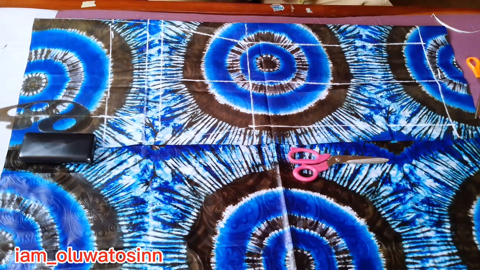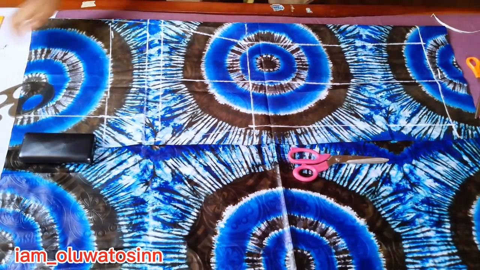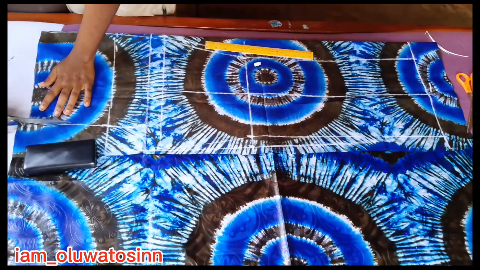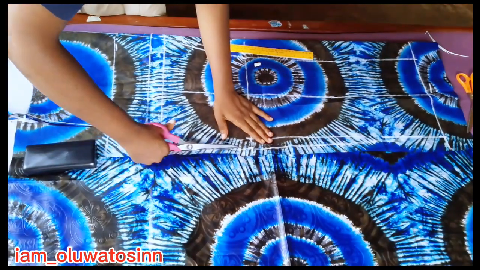Once I'm done connecting all the lines together, on the waist measurement, I went down by 1 inch. 1 inch, then I cut everything.